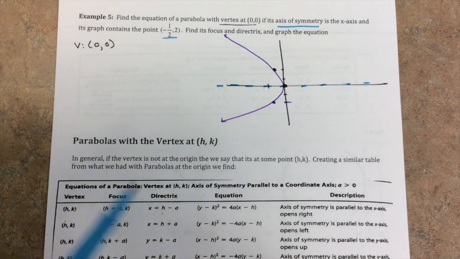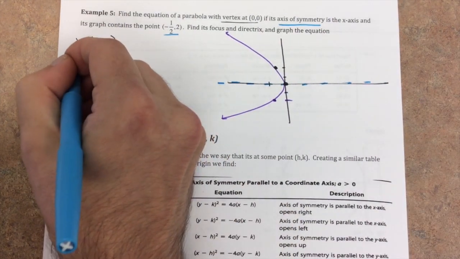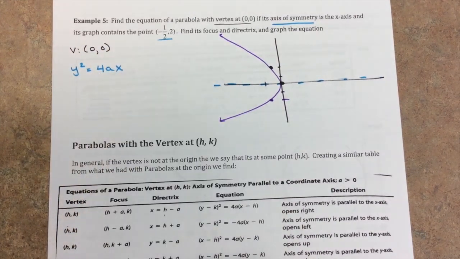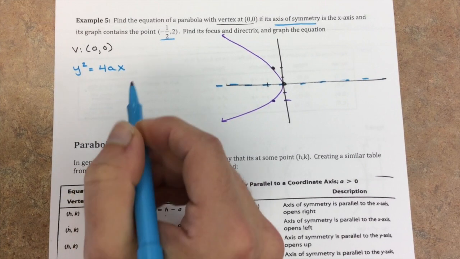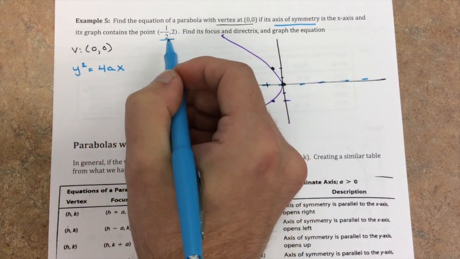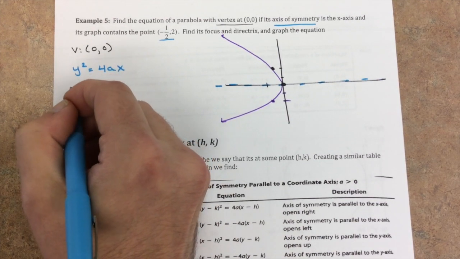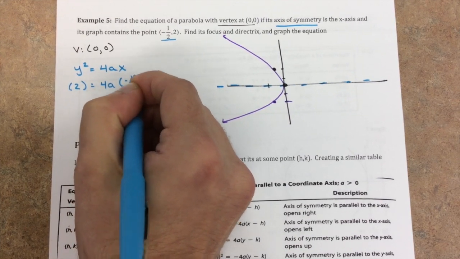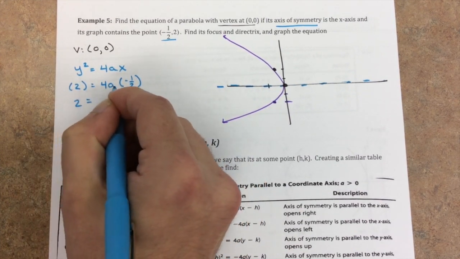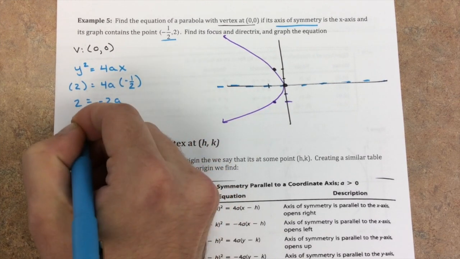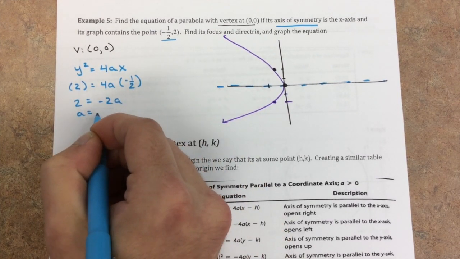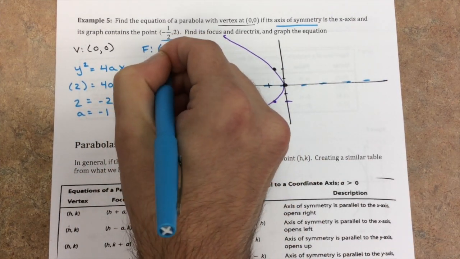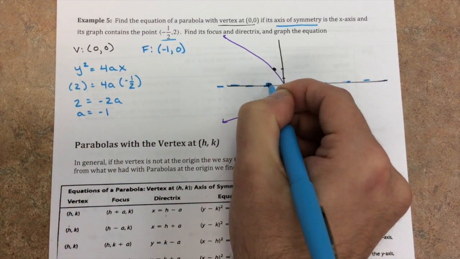Well, if we know that this is a sideways parabola, that's going to be y squared equals 4ax, because that's with our vertex at 0, 0. Now we just have to find a. So we're going to plug in this point to find our focus. So y squared, which is 2, equals 4a times negative 1/2. So I have 2 equals 4 times negative 1/2 is negative 2a. So a equals negative 1.